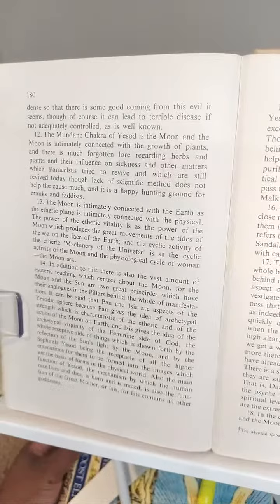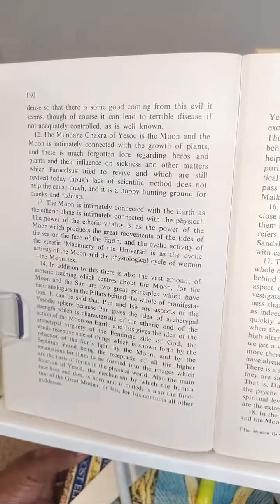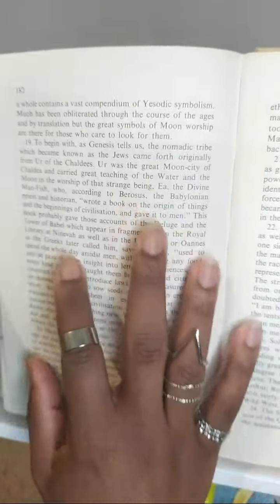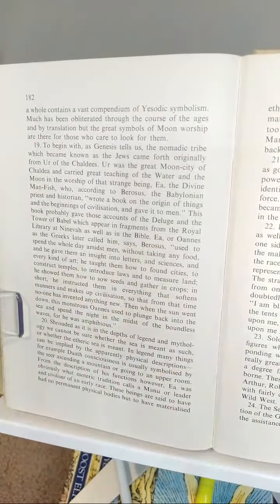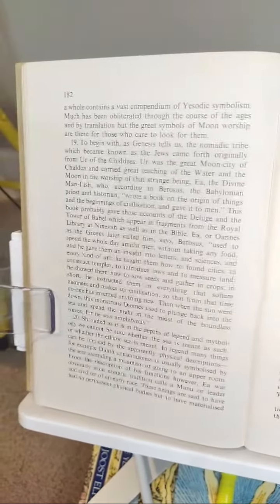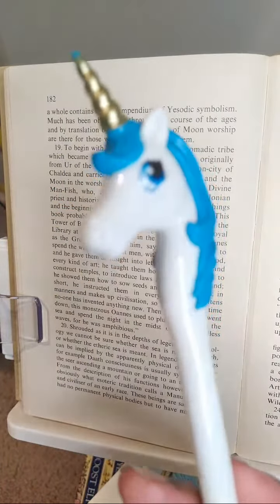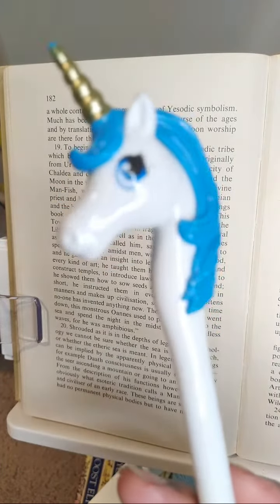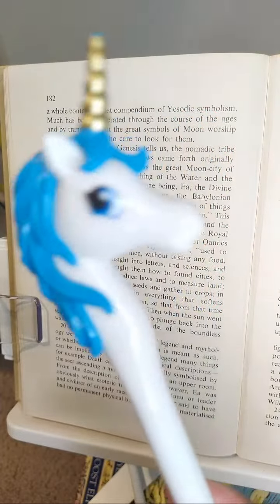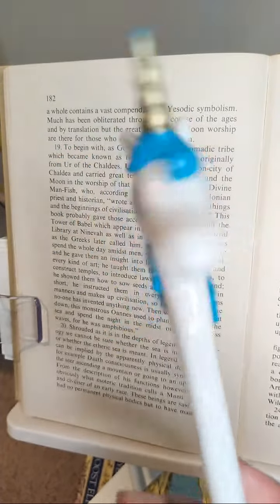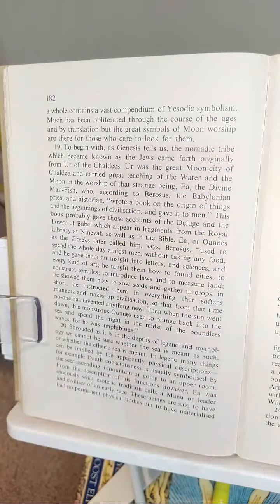In the chapter on Doth, mention was made of Moses and the moon mountain of Sinai, and the Old Testament as a whole contains a vast compendium of Yesodic symbolism. Wait, do you mean that there's a relationship between Brahma and Abraham? Probably more than you would believe.